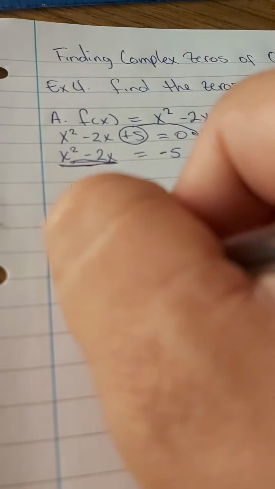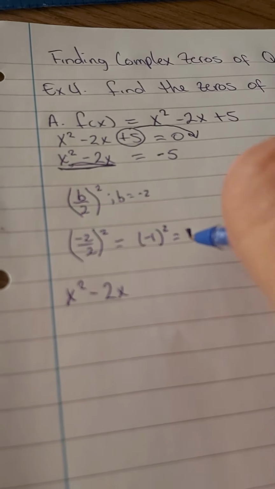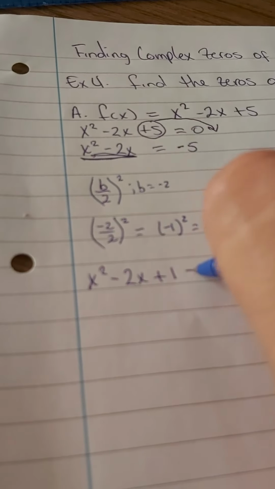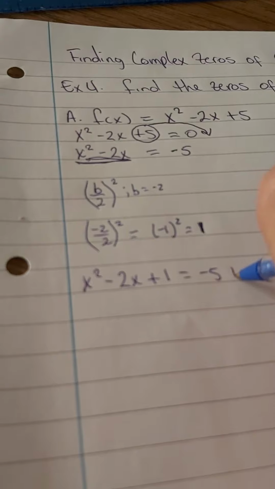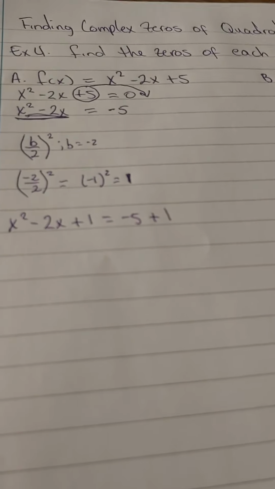So we complete the square: x squared minus 2x plus 1 equals negative 5 plus 1.